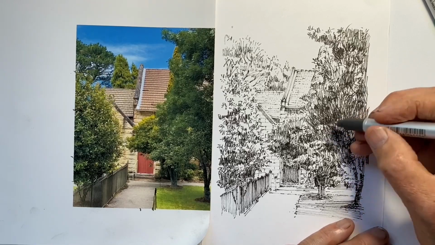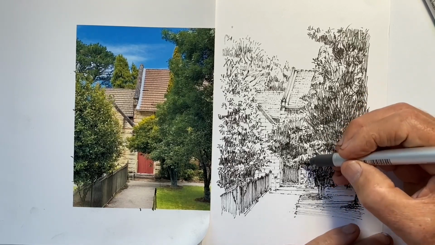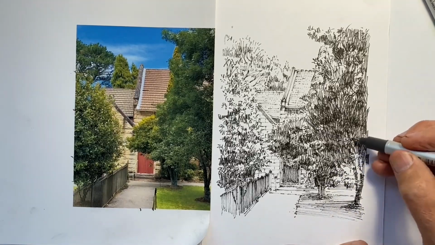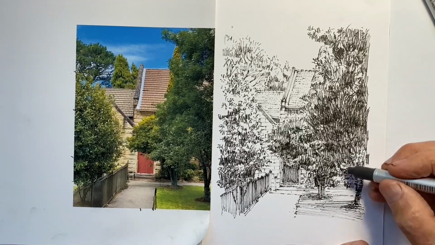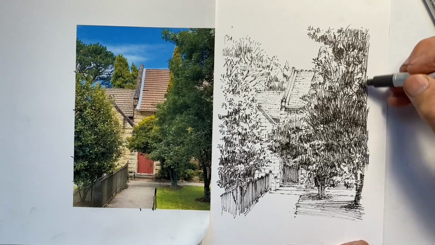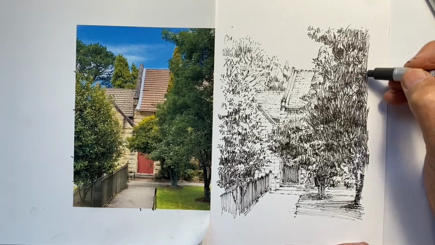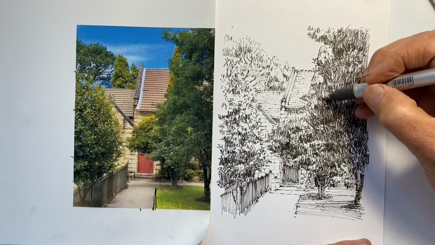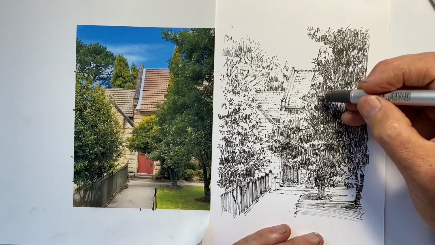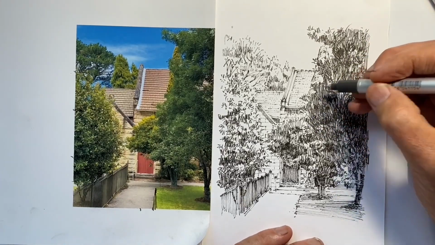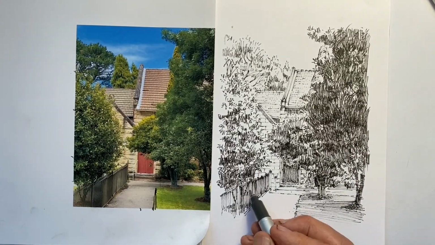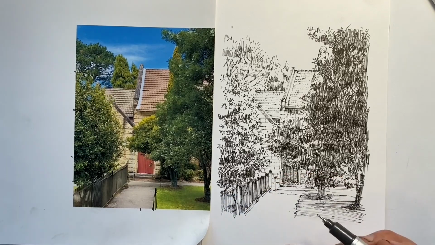So I spent some time doing this, and yet I don't want to make it a real tangle of values. I do want to create a sense of there are forms here that are in shadow, but there are also forms that aren't in as much light as other forms of the tree, of the canopy, of the foliage of this tree. So I need to keep working on that. And I do some more adjustments.